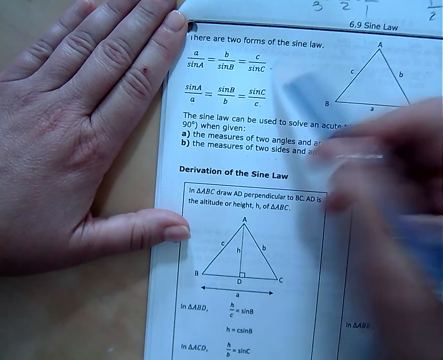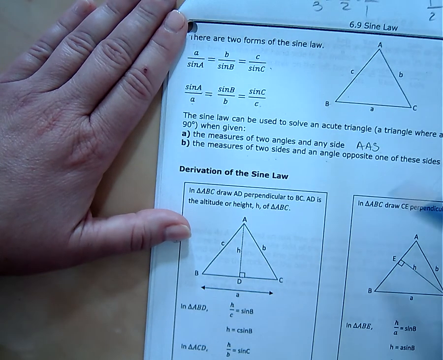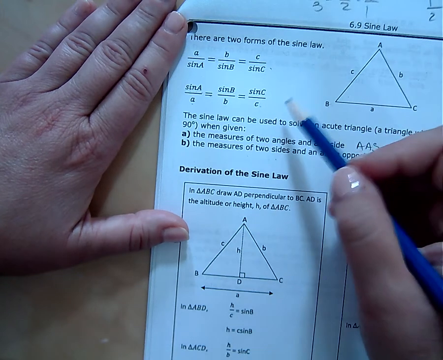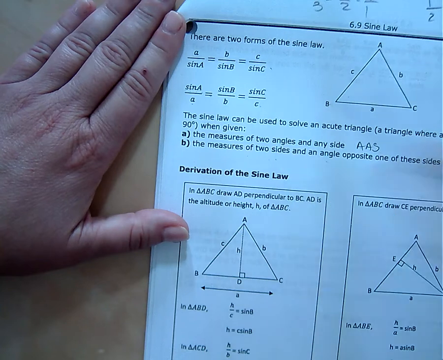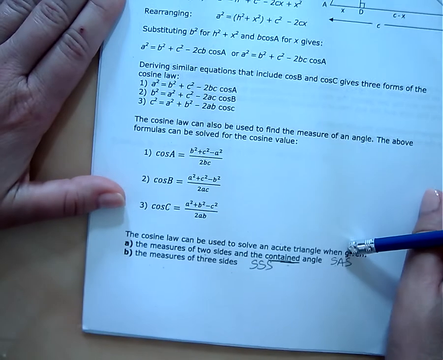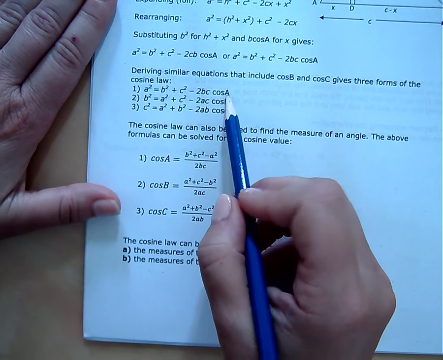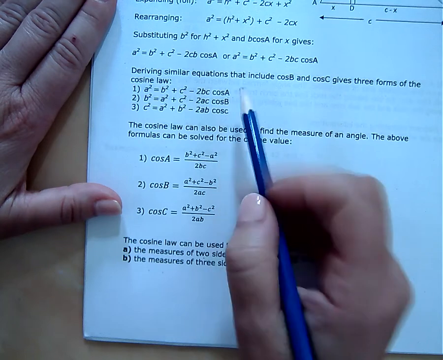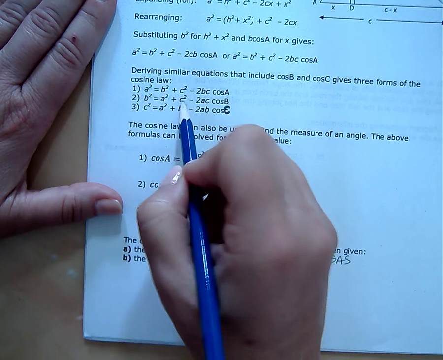What you will find is once you set up your question and do the arithmetic to solve it, it's much easier to solve if you put whatever you're looking for, the unknown, in the numerator. Okay? Now, here is the cosine law. Of course, these A, B, C's are angle A, angle B, angle C, and that's supposed to be a big C. And then these small letters are the side lengths.